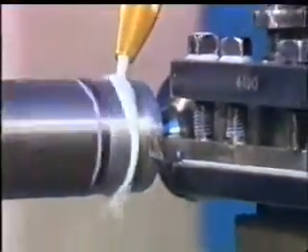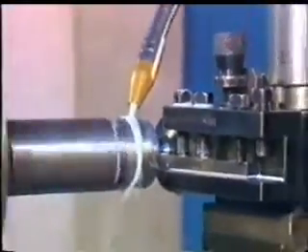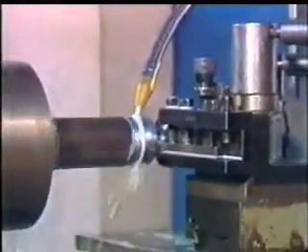For plane turning, the tool is fed parallel to the spindle axis with a suitable depth of cut.